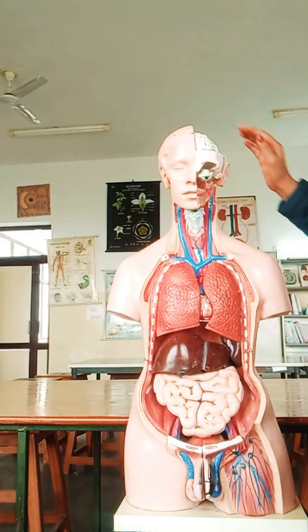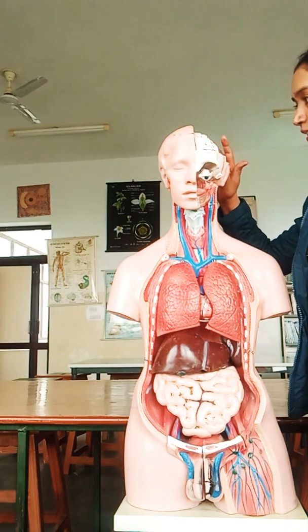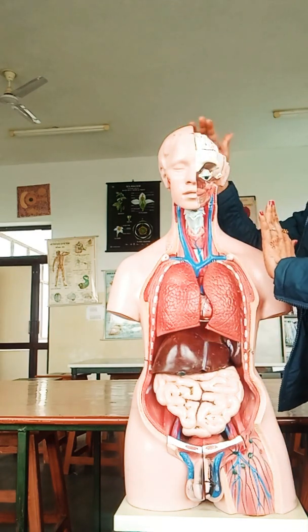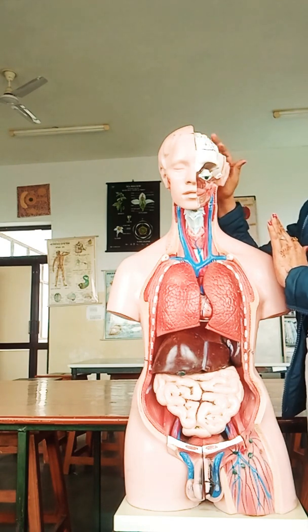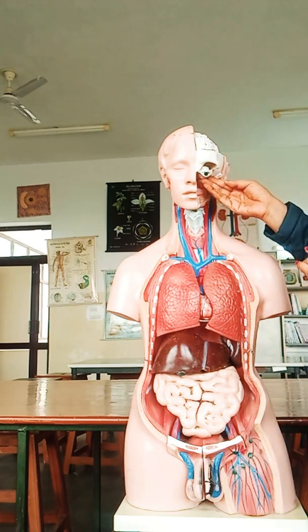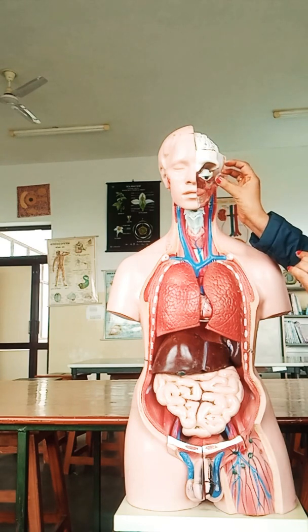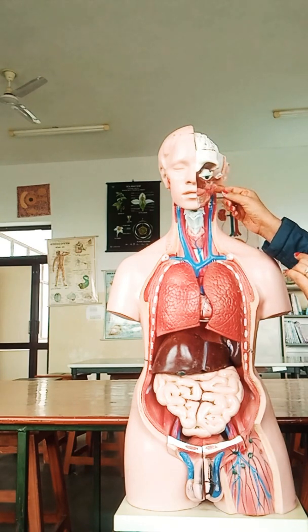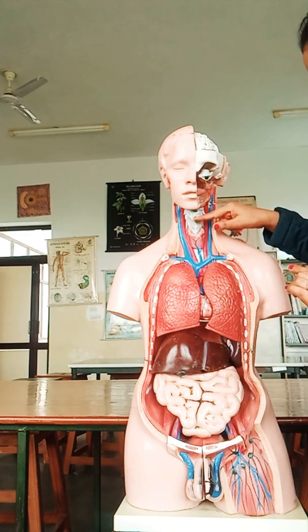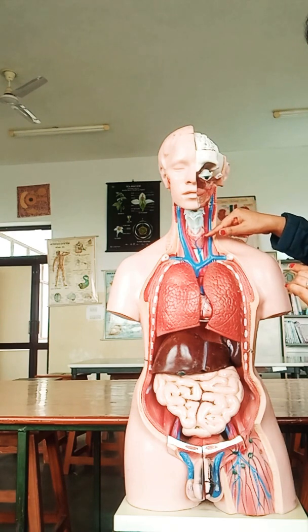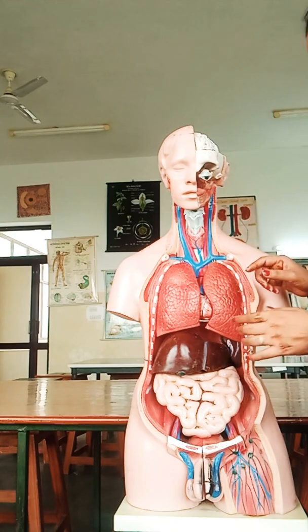So this is the brain. This is the brain that is present inside the cranium, or brain box. This is the eye that is fit in the eye orbit. This is the buccal cavity. This is the mouth, and this is the larynx or voice box. This is the thyroid gland.